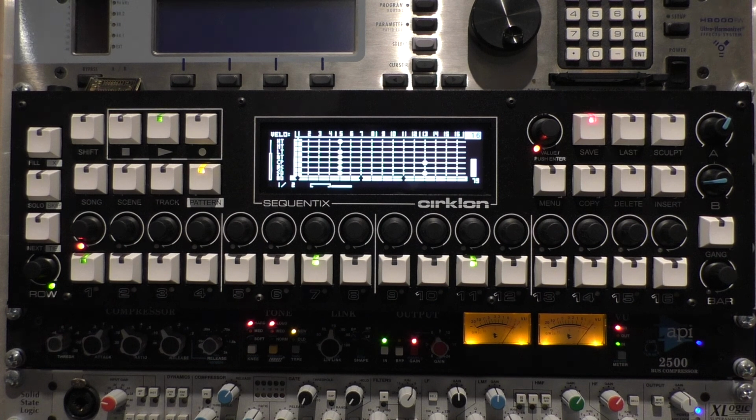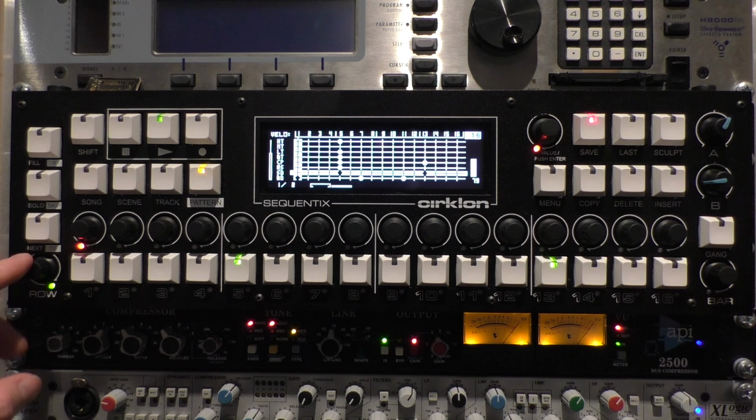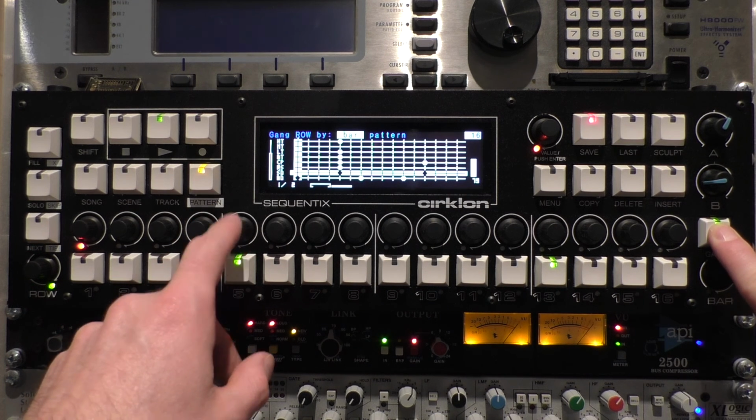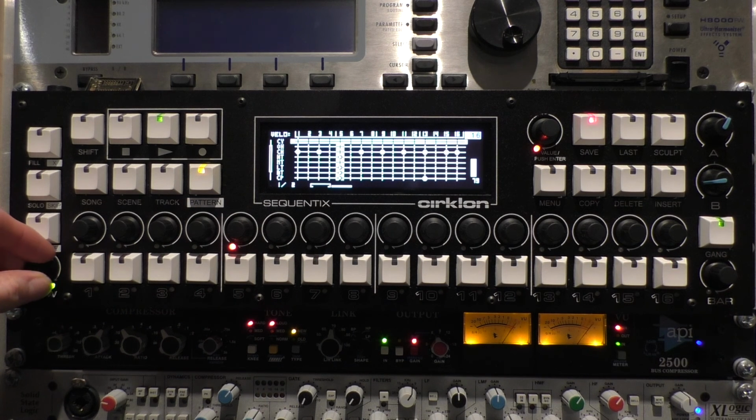Another method you can gang notes by is by step. So if you look at step 5 here, I've got a lot of notes on step 5, like the idiot I am. So if you hold down gang and press the encoder over step 5, you've selected every note that's on step 5.